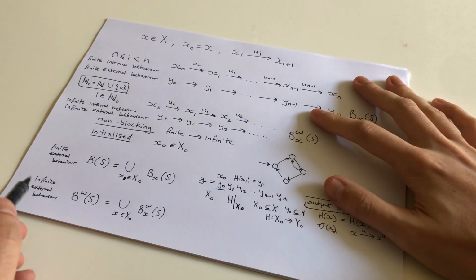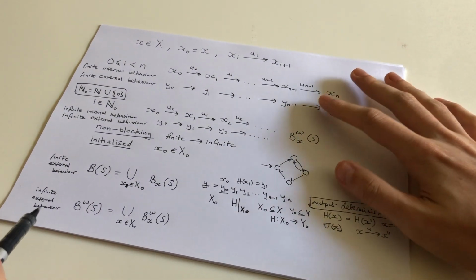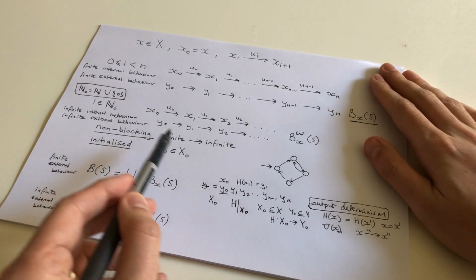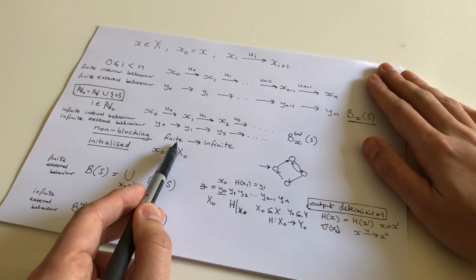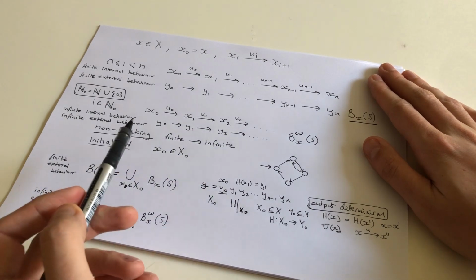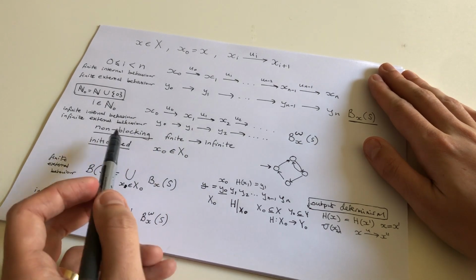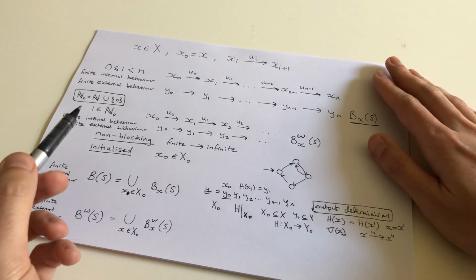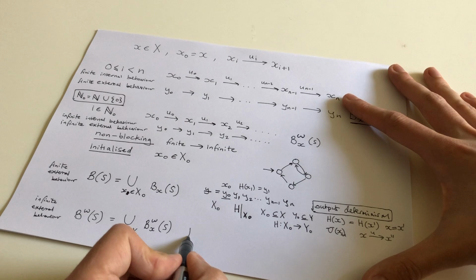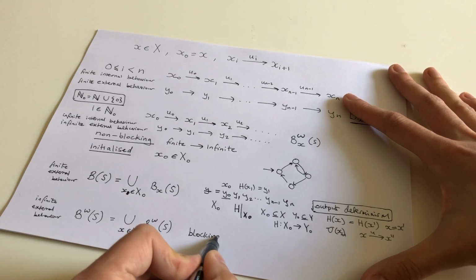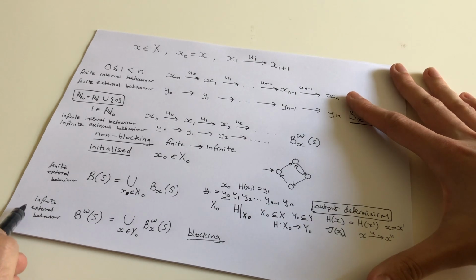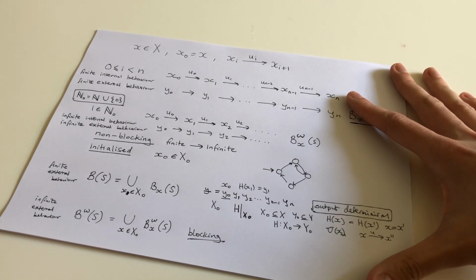Another interesting property, looking at the infinite external behaviour: we talked before about how if the system is non-blocking, then the finite behaviour can be extended to infinite behaviour. Because the system doesn't block, there are always going to be transitions which are possible. But in the case of a blocking system, it's still possible for us to find infinite external behaviour.